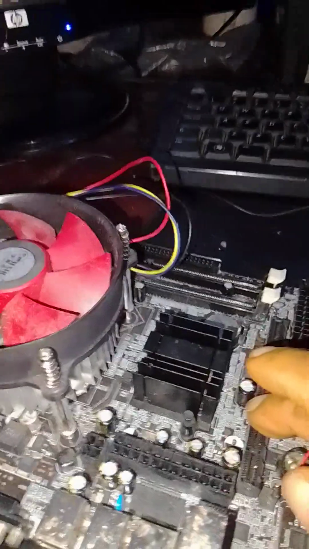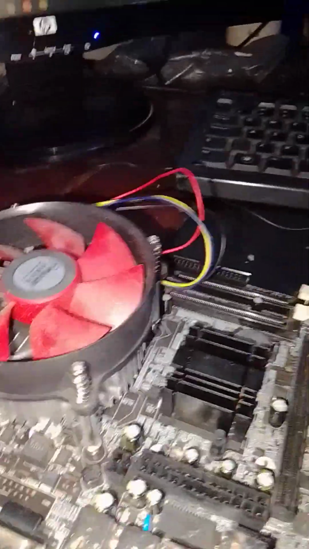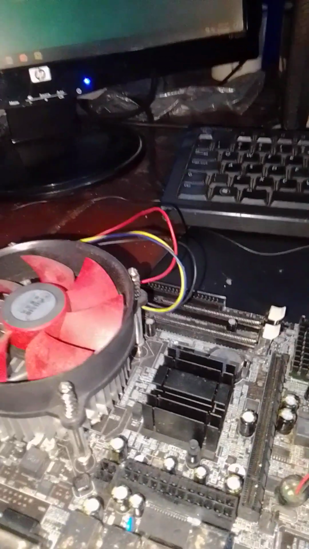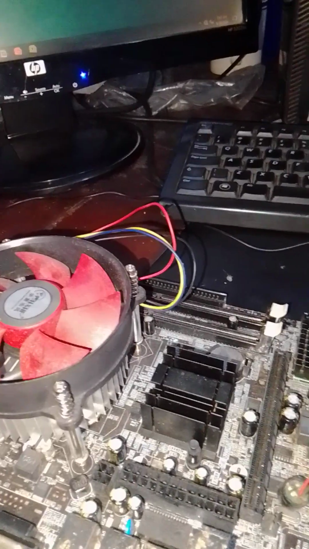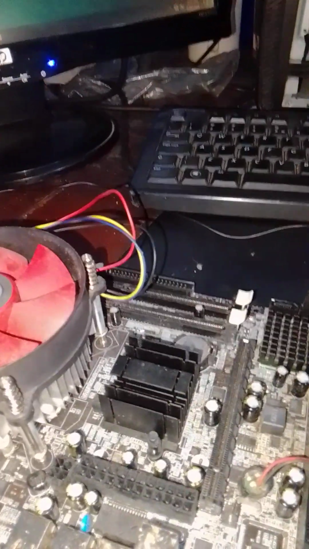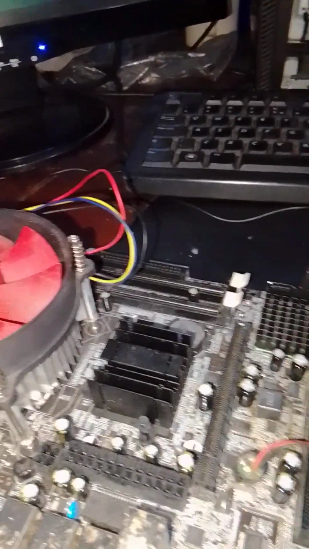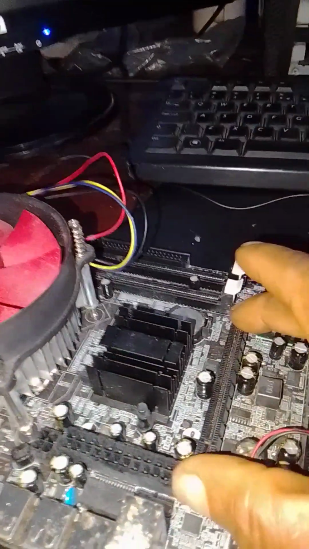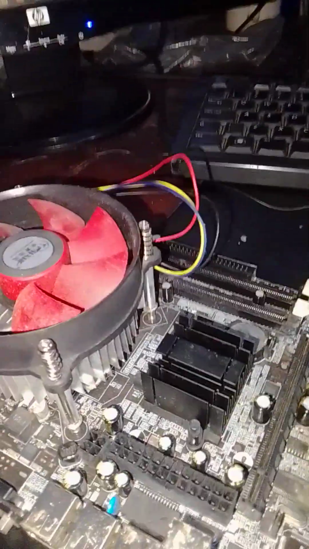You have your AGP, accelerated graphics port. Look at it here. It enables you to install external devices to the computer, like a sound card or VGA card, and so on. All the external connectors will be connected there. You have 2 here.